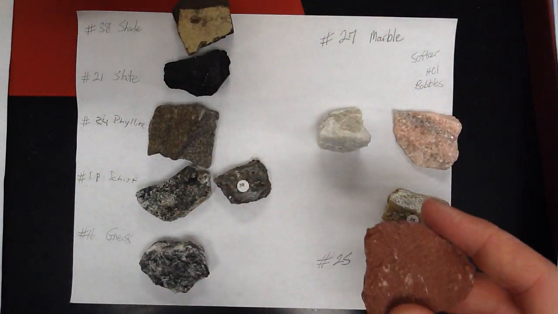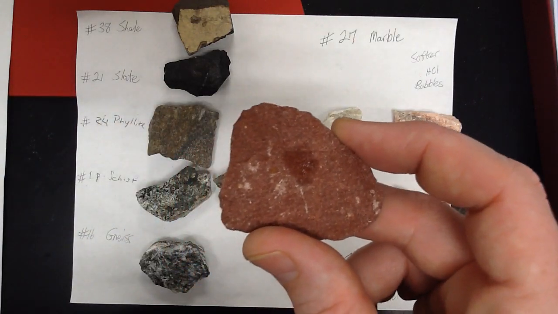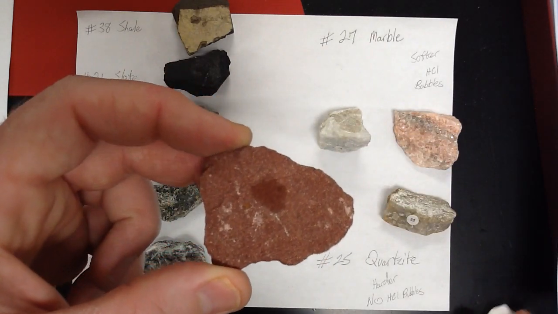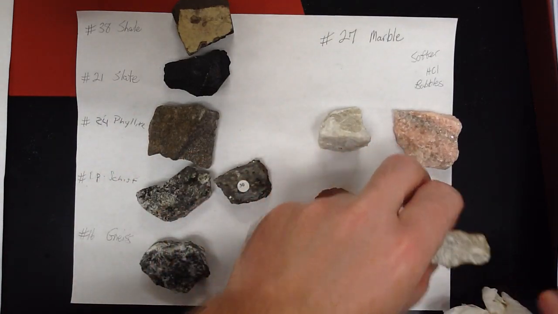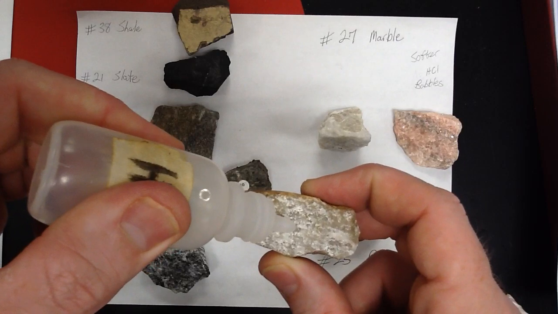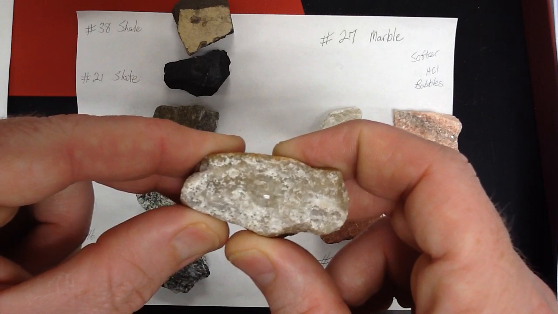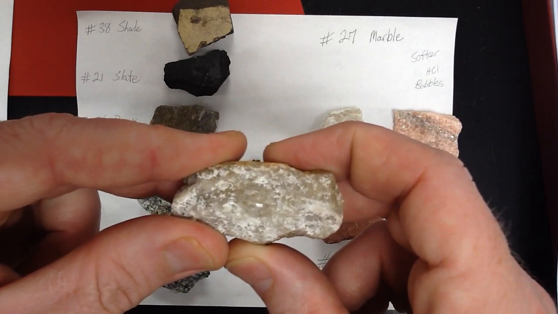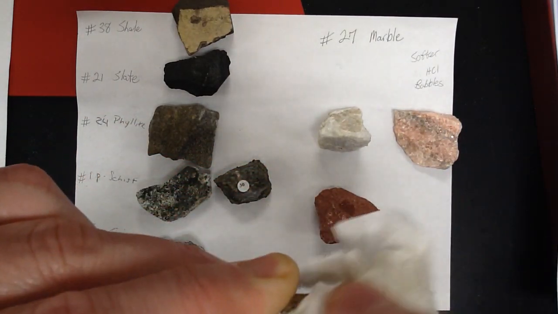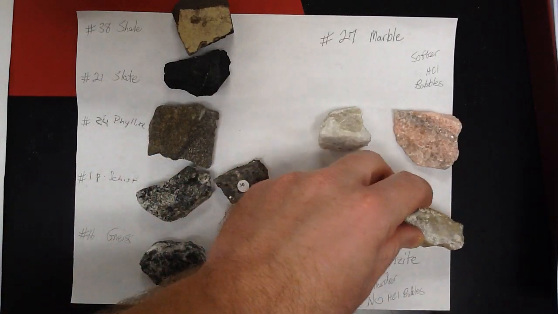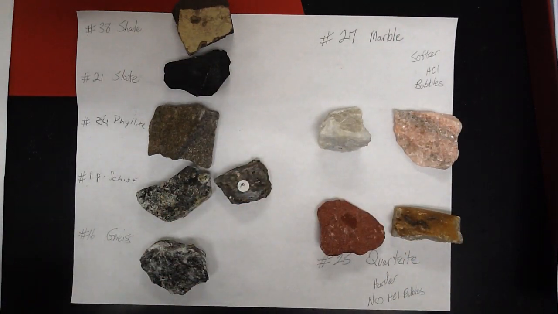Whereas if I take the quartzite, there should be no fizzing going on. I drip it on here, and first off, it almost just absorbs it. But there's no fizzing happening, no bubbling, no reaction. Same thing with this piece of quartzite. Put it on the side here, put a big old drop, and you really don't see any fizzing or bubbling at all. And so the quartzite is not going to react with the hydrochloric acid. The marble is, because it has a limestone parent rock. It's got calcite in it, and that is going to cause that reaction.